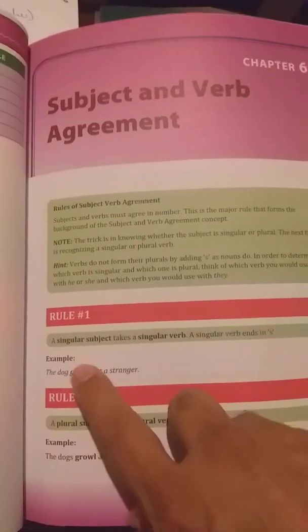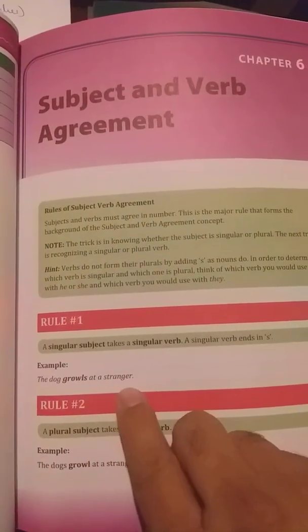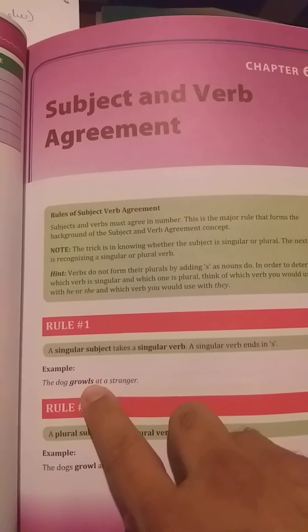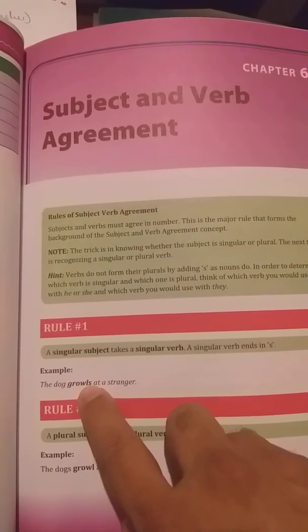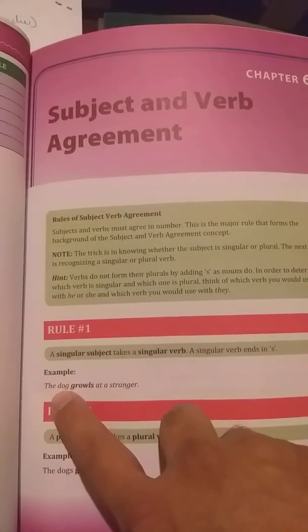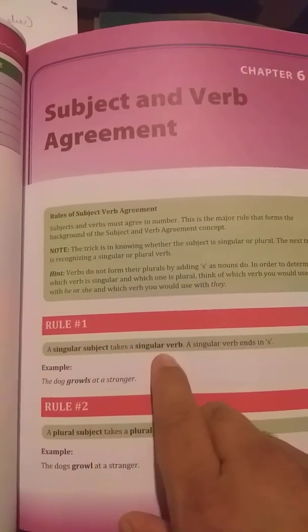Example, the dog growls at a stranger. The verb here is growls. It ends with an S because it's singular, because we are speaking about one dog. So singular subject takes a singular verb.